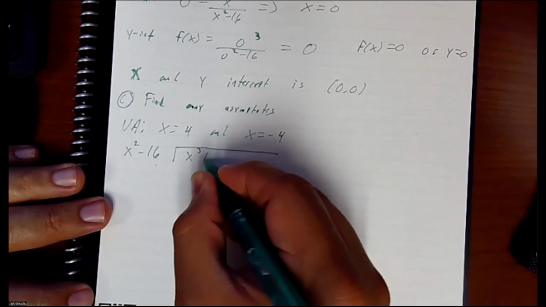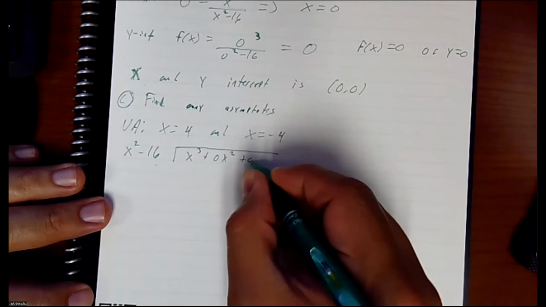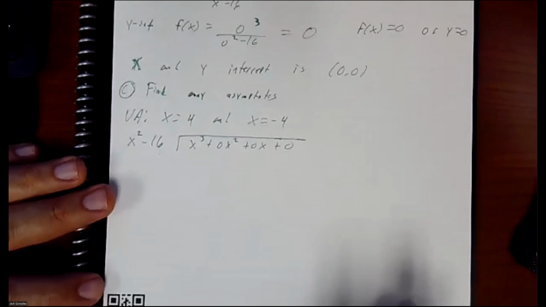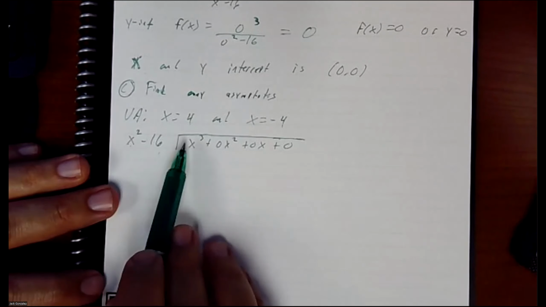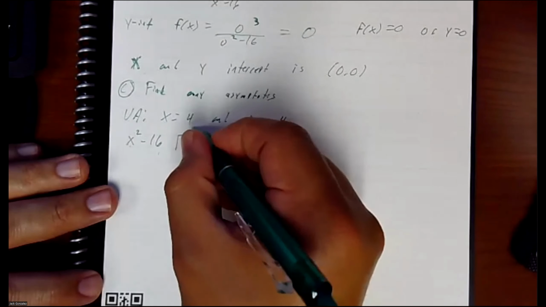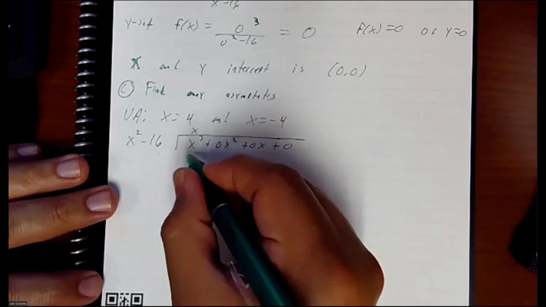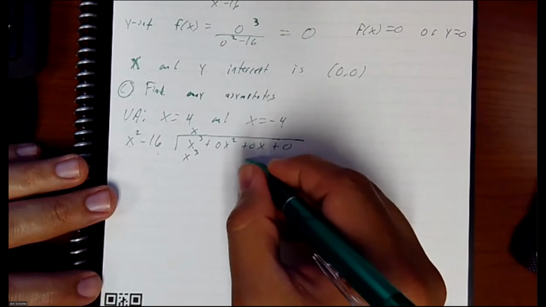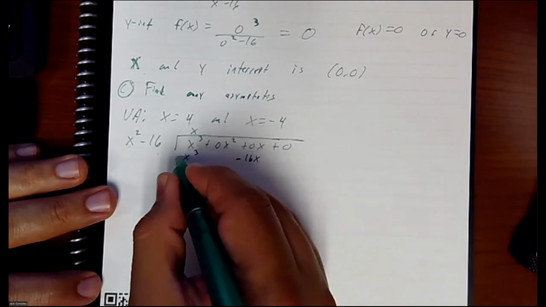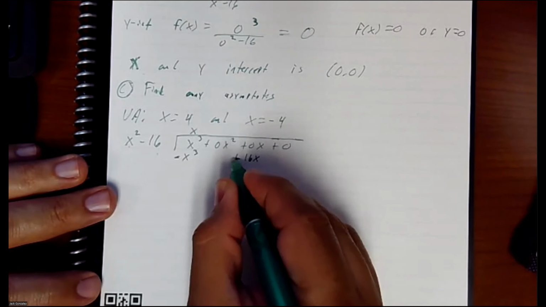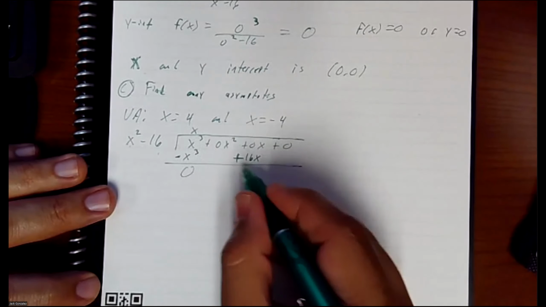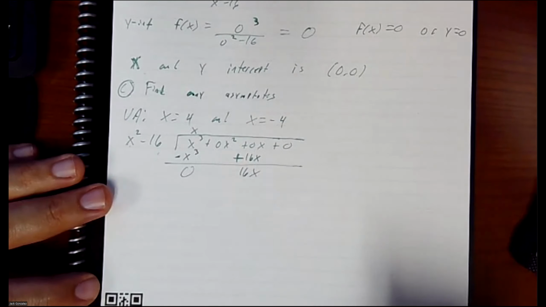So here's x cubed plus 0x squared plus 0x plus 0. Gotta fill in the blanks. X squared goes into this guy x times. That is x cubed. X times negative 16 is negative 16x. Switch your signs. That gets us to 16x.